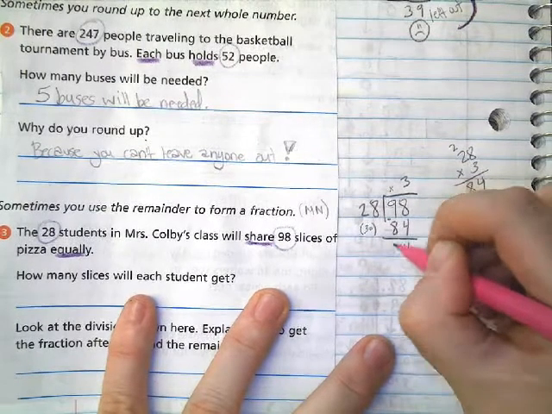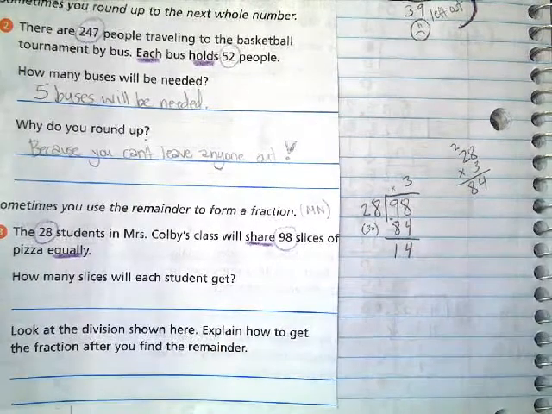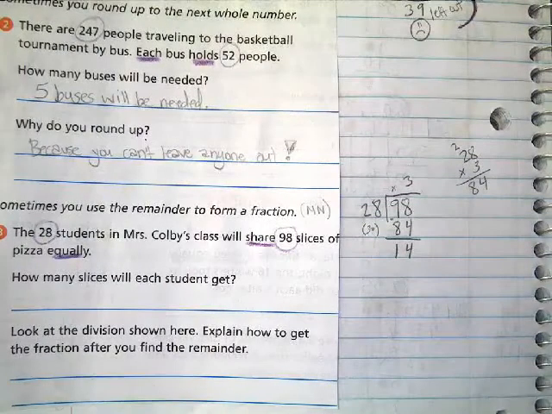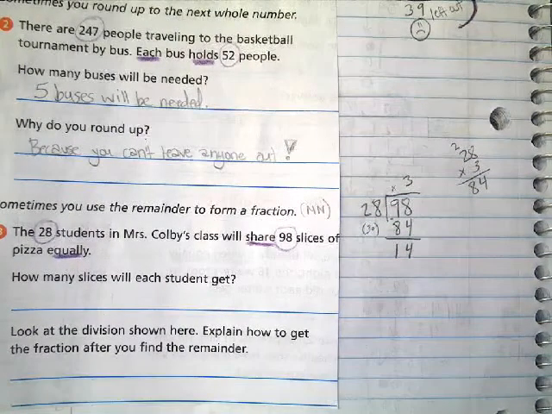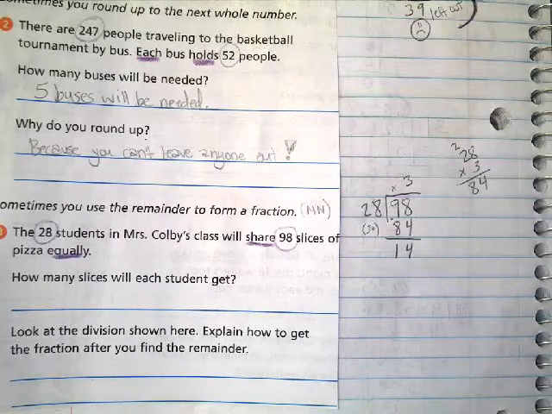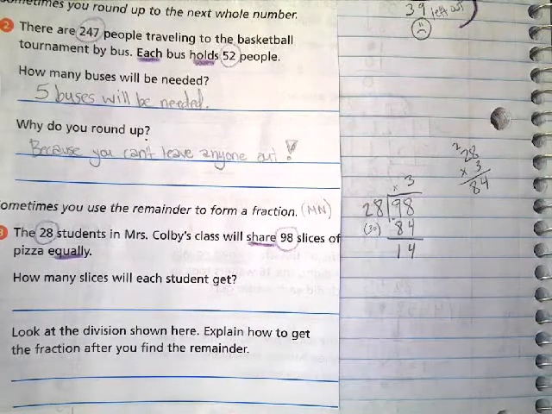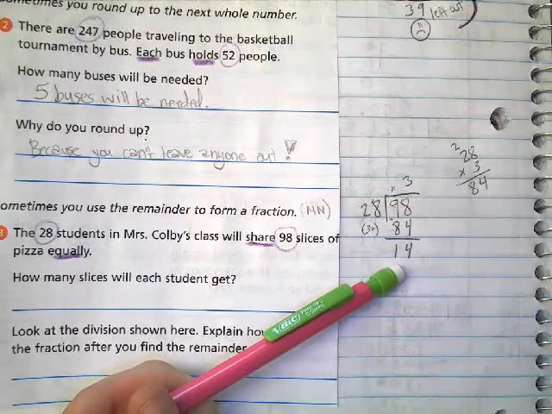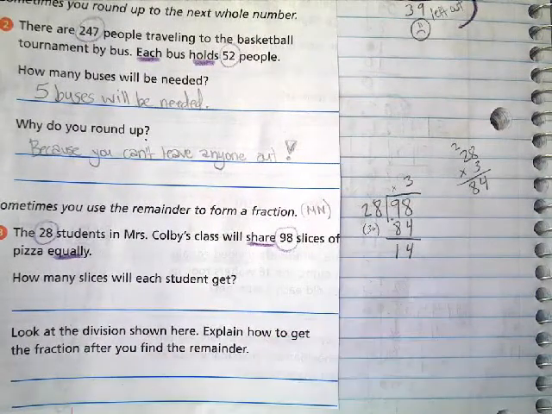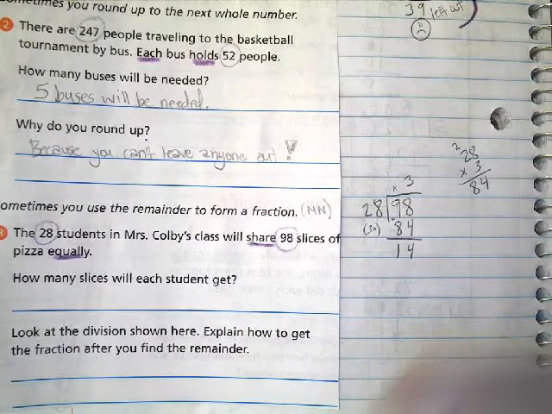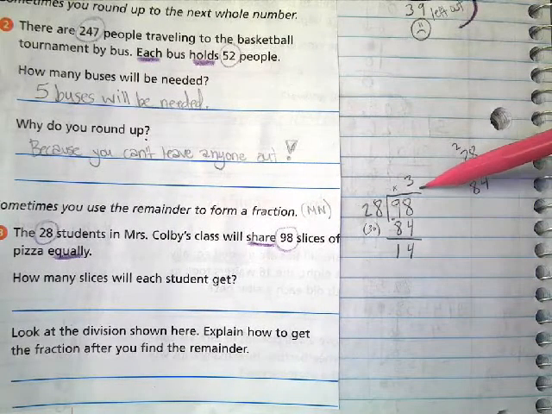Make sure it will work. Keep going. Is your leftover smaller than the divisor? Yes. It's 3 remainder 14.